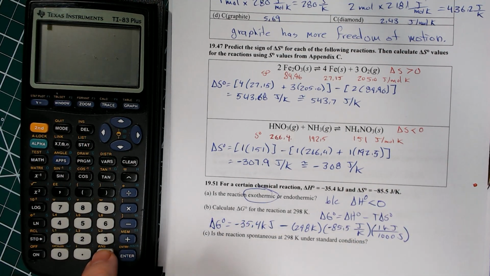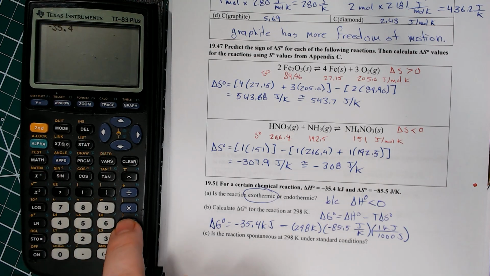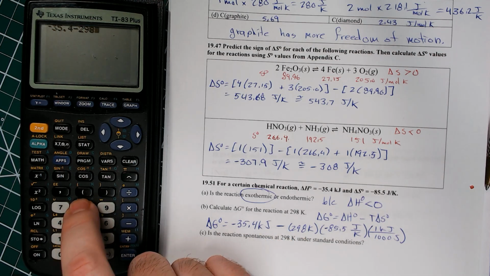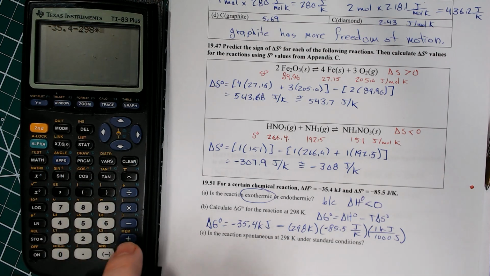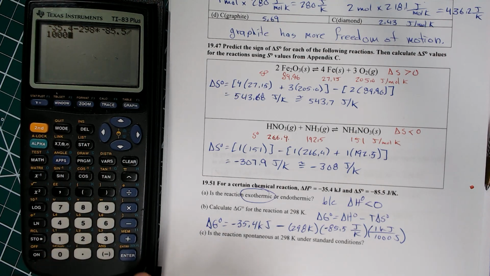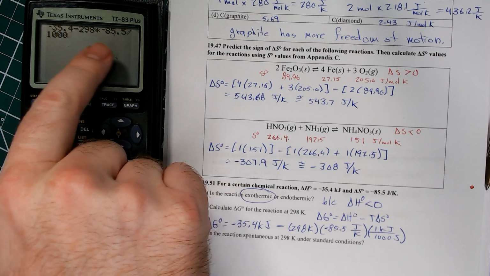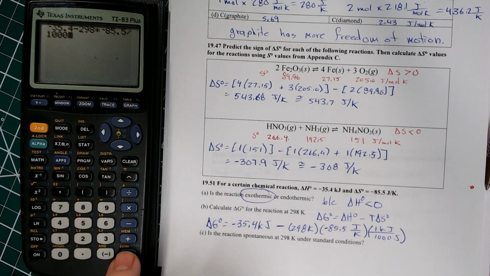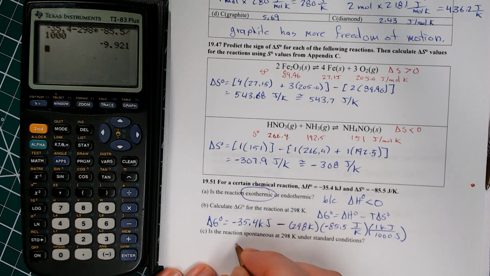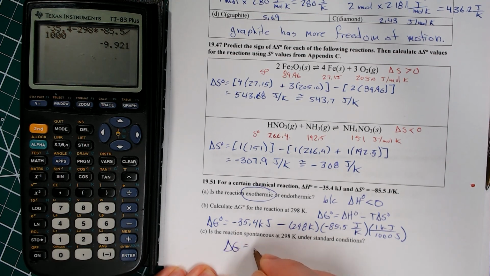So negative 35.4 minus, and we're just going to multiply all these out, 298 times negative 85.5 divided by 1,000. And because of order of operations, we'll do all those before we do the subtraction part there. And we're going to get negative 9.921.